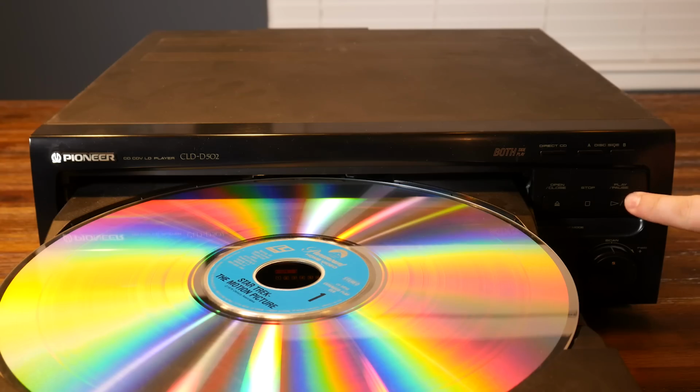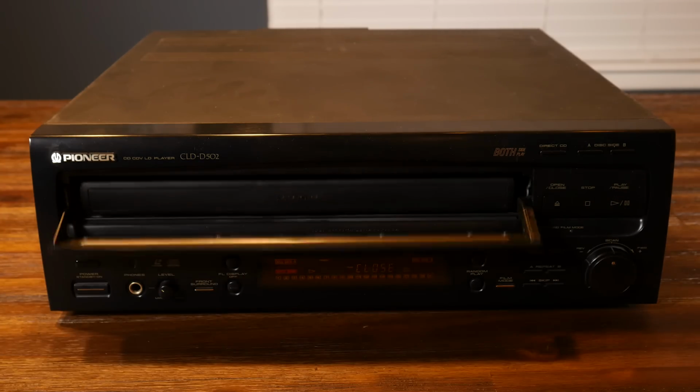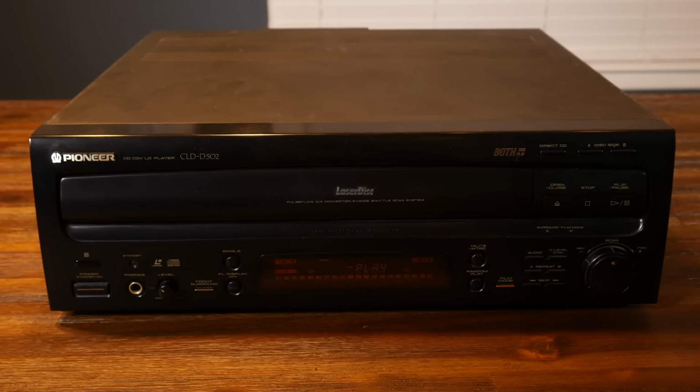Anyway, you might know what's involved in playing the second side, but for those who don't, see if you can guess. I'll start the disc on side A. Okay, so it spun the disc up and is now playing, but listen to what happens when I switch to side B.